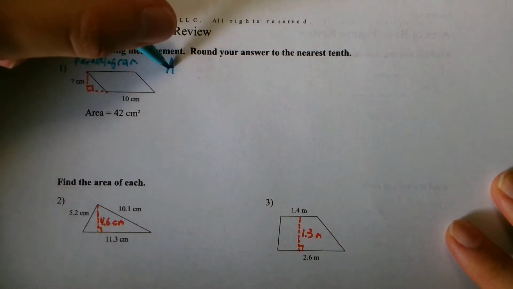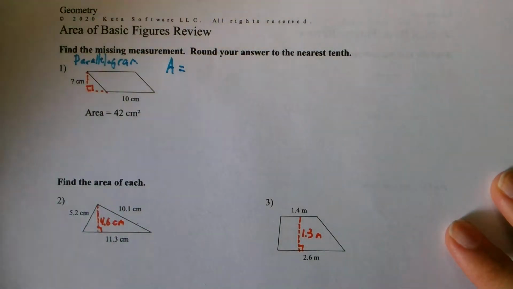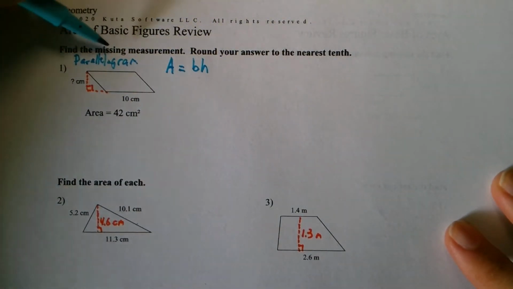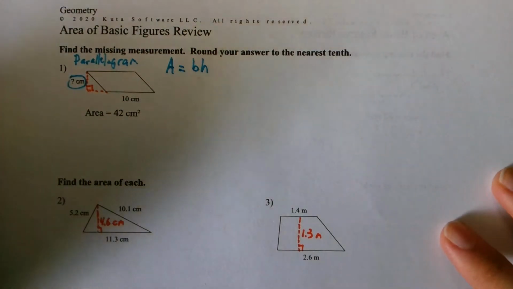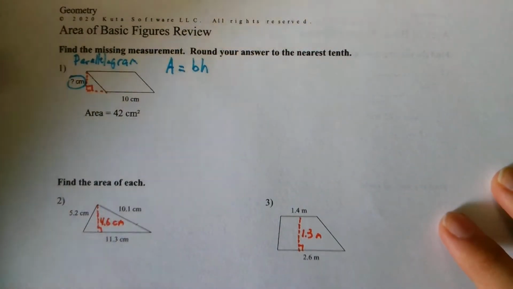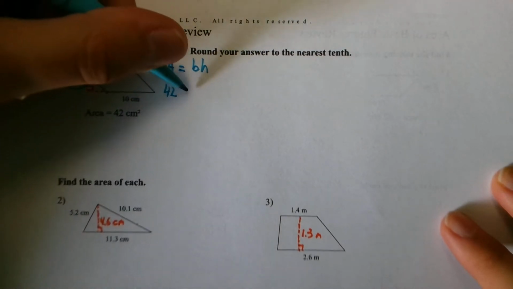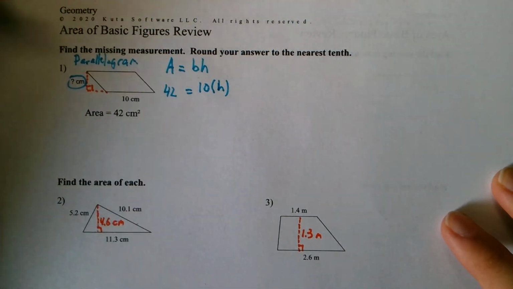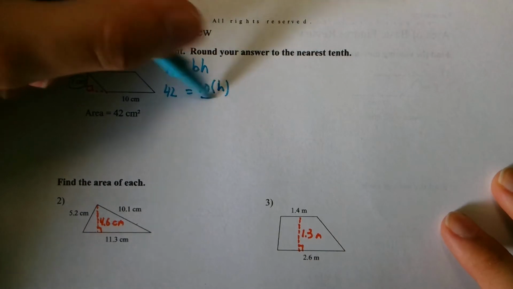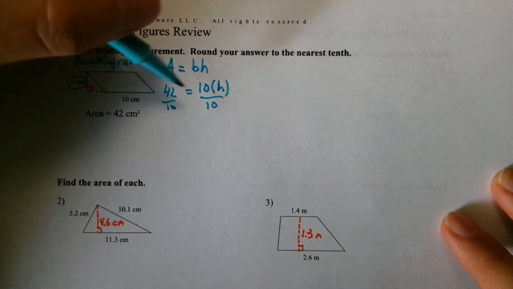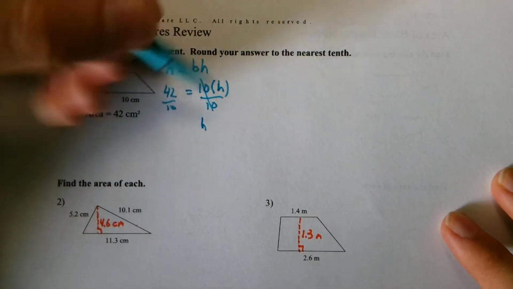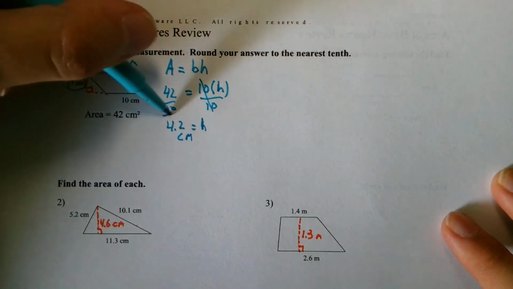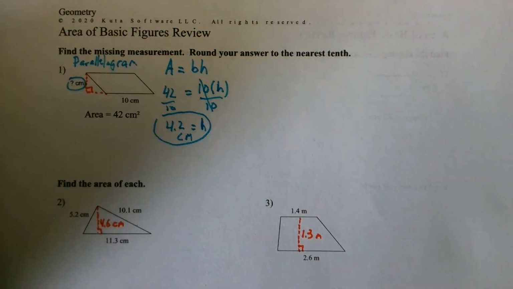And then remember that the area formula for a parallelogram, A stands for area, equals base times height. And in this example, we want to find the missing measurement, which in this case would be the height. So we're given the area equals 42 centimeters squared. The base is 10. The height is unknown. Okay, so in this case, it's very simple. Divide by 10. That says, get rid of the 10 here. Height is by itself. You should get 4.2 centimeters for the height of the parallelogram.